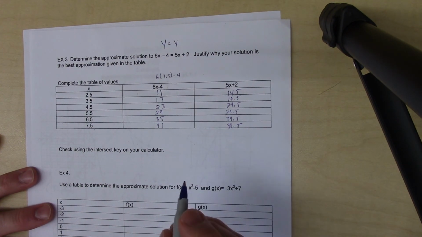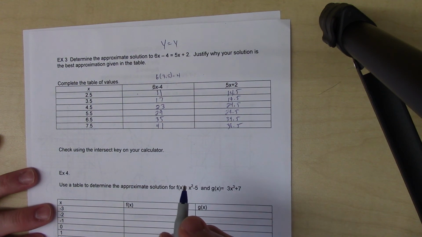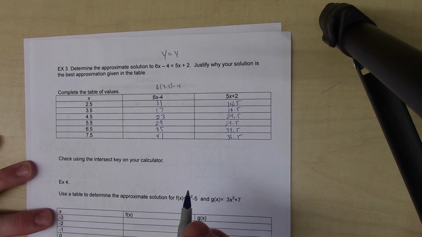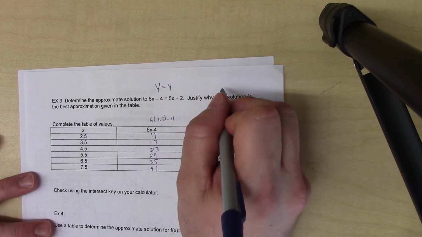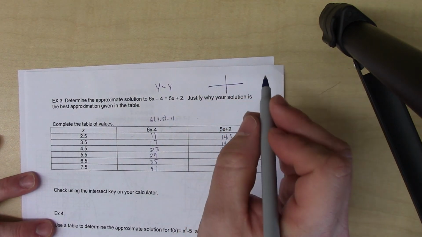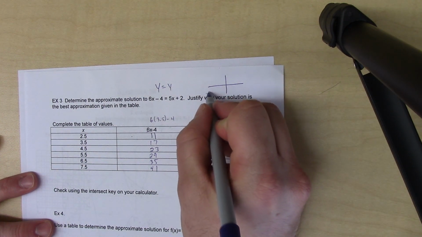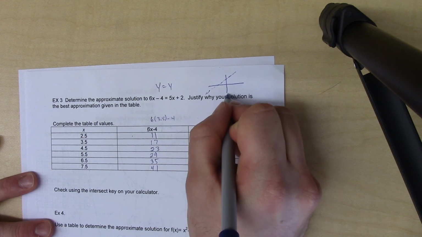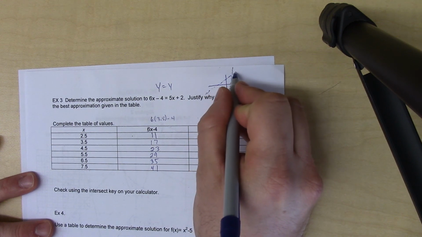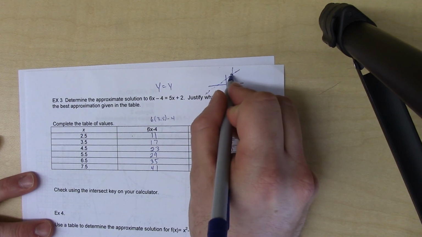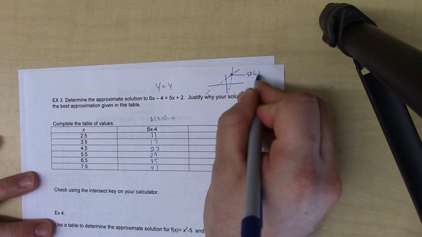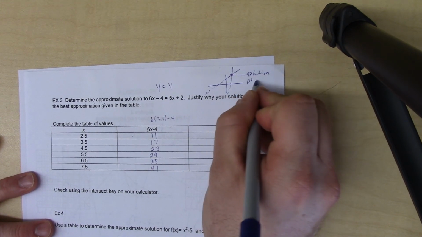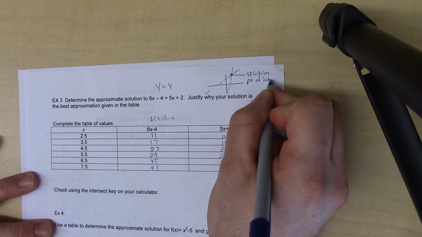Okay, now from there, what I want you to notice is where is their point of intersection? Where is the solution to this? If you look at any two graphs, okay, I've got an x and a y. Let's say I've got one graph that kind of comes up like this, and I got another graph that kind of comes up like this. Their solution right there, solution, is the point of intersection.